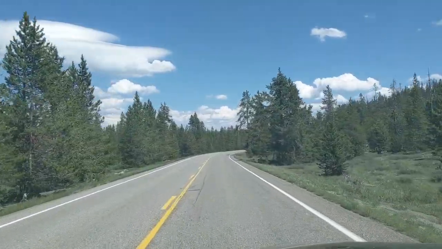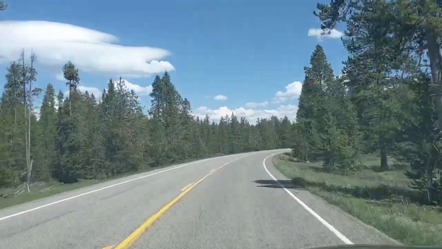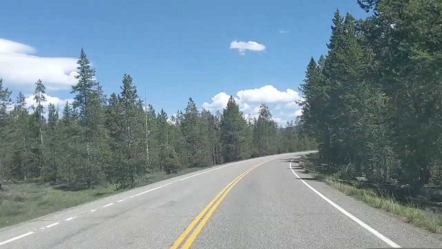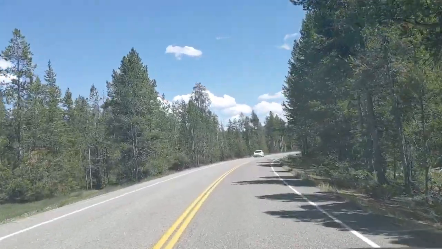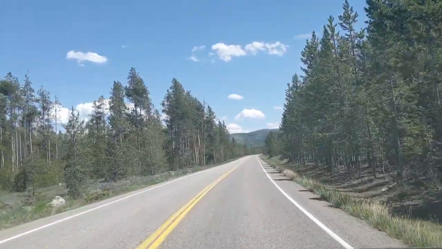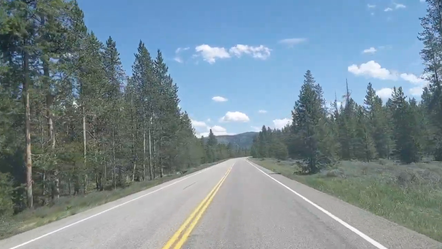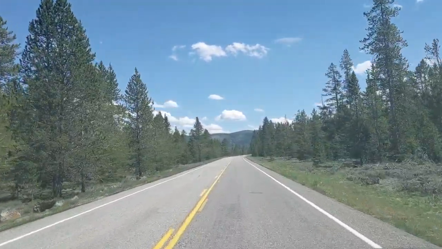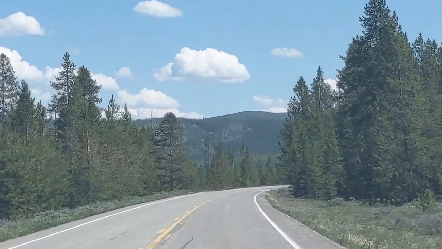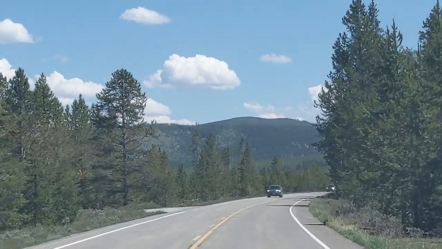As we continue our way heading east, just around this corner, very soon we're going to be seeing the first manifestations of the Great Fire of 1988. The Great Fire of 1988 was really a transformative event for Yellowstone National Park. It burned so much of the park, and if we have a look straight ahead of us, we can start to see some of what are called snags coming into view.